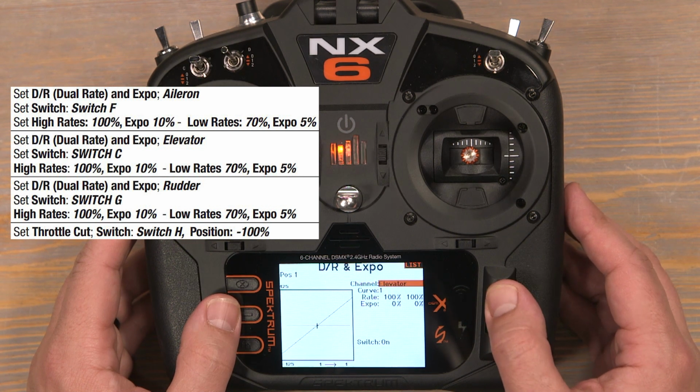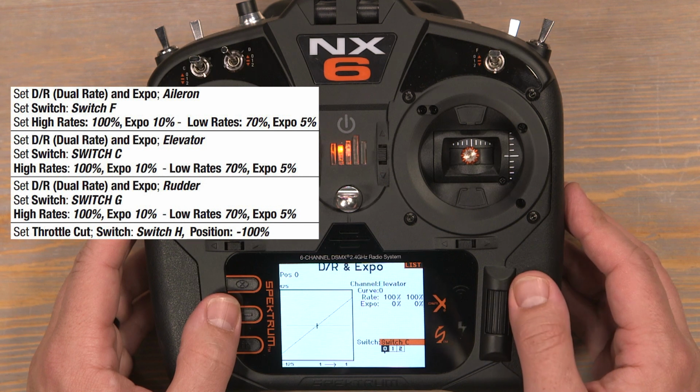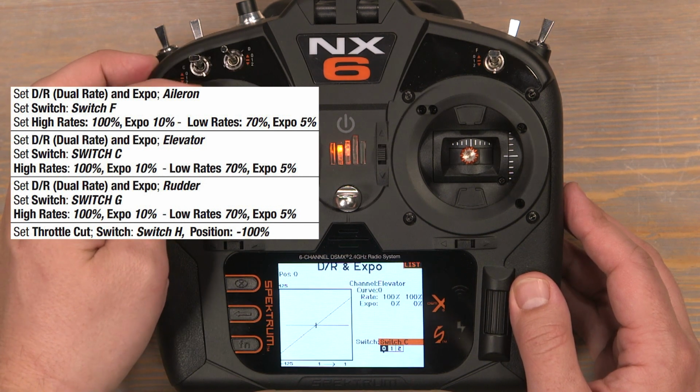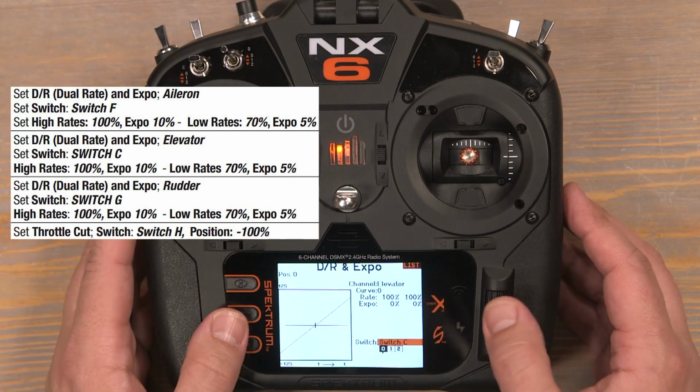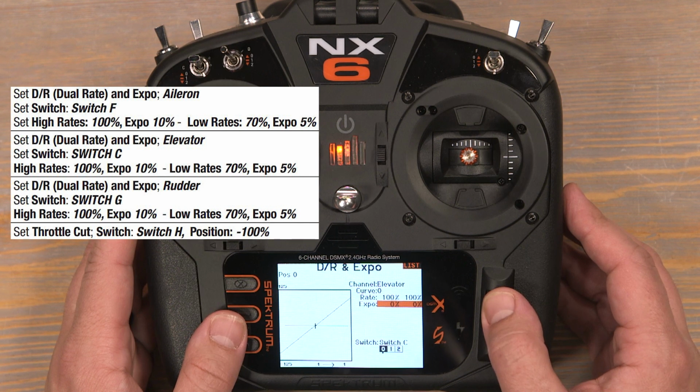Select elevator, click, and now scroll down to switch and click, and scroll to the right until we get to the C switch. The C switch will control our elevator dual rates. In the 0 position will be our high rates. We'll leave that at 100% and add a 10% Expo.